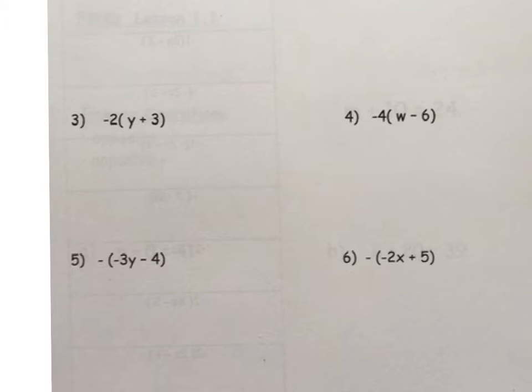In problem number 3, we need to distribute the -2 to each term. We have a single y sitting inside the parentheses, so please put a 1 in front of that y. We need to multiply. You can apply the Margar rules. Let's take a moment and draw the 3 faces of Margar.